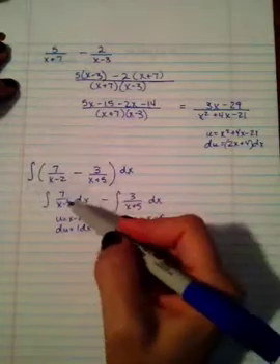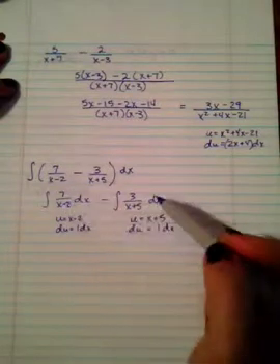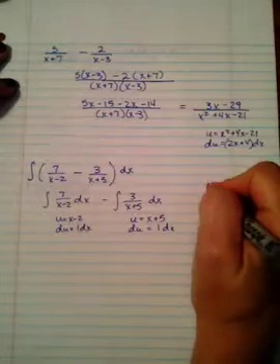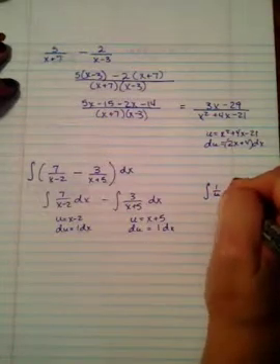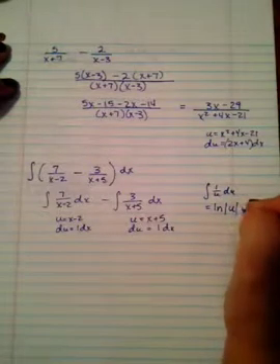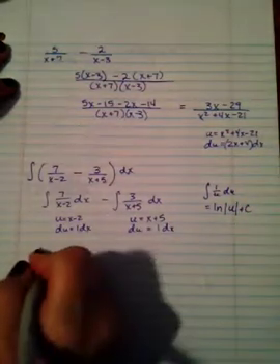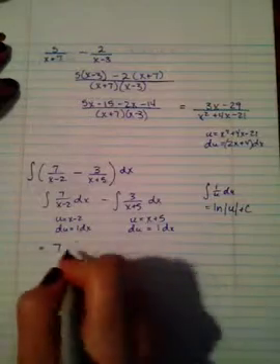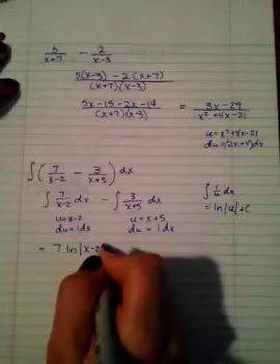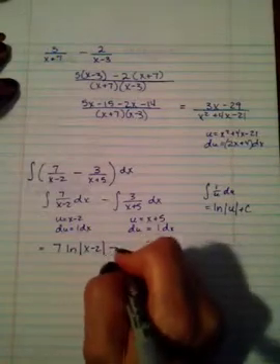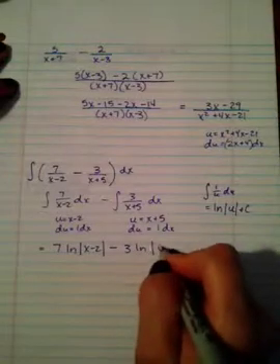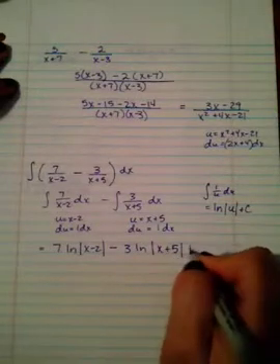So this is integrating a 7 over u, and this is integrating a 3 over u. Well, I know that the integral of 1 over u du equals the natural log of the absolute value of my u plus c. So this will equal 7 times the natural log, the absolute value of x minus 2, and I'm going to subtract 3 times the natural log, the absolute value of x plus 5, plus c.